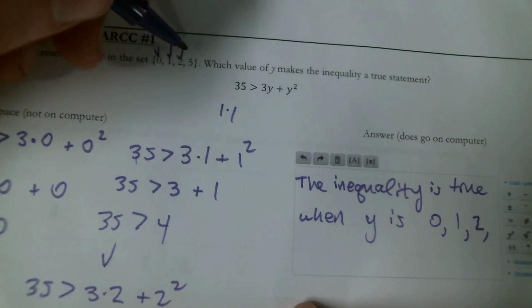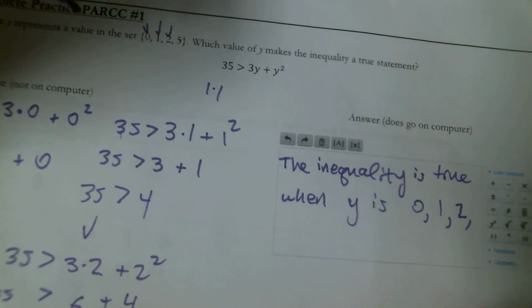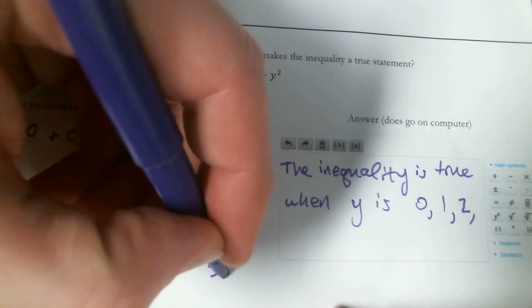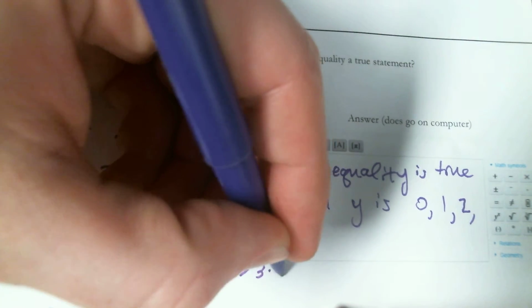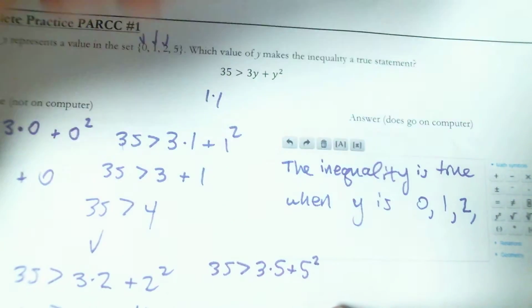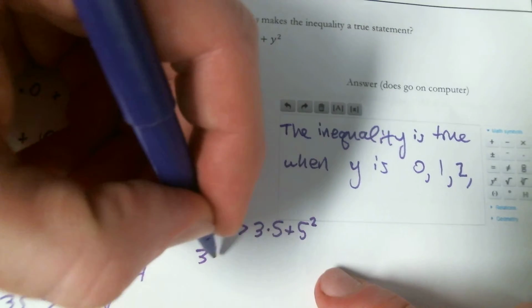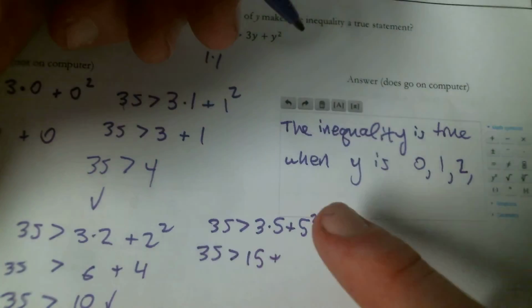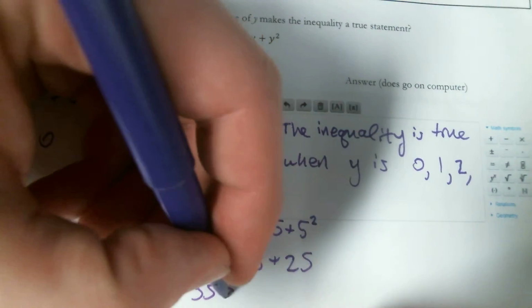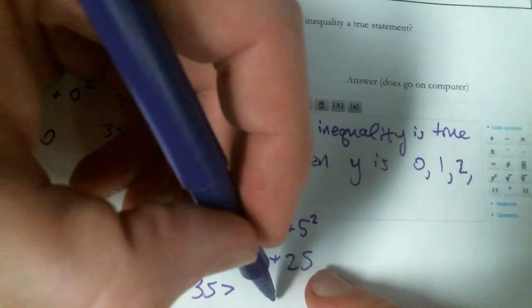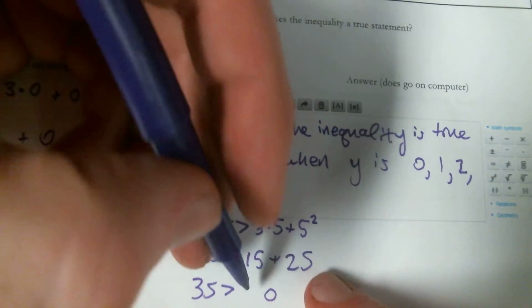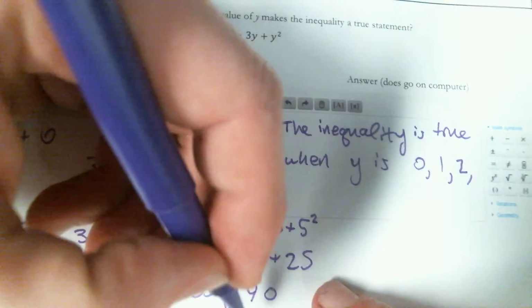So we've tried these 2. Now we've got to try 5. Let's see if it works with 5. Everywhere we see a y, we're going to put a 5. So 35 is greater than 3 times 5 plus 5 squared. What's 3 times 5? 15. What's 5 squared? Not 10, it's 25. Add them together, let's see what happens. Well, I know 5 and 5 is 10. Carry the 1. 2 and 1 is 3. Add 1, it would be 40. So this one is not true.